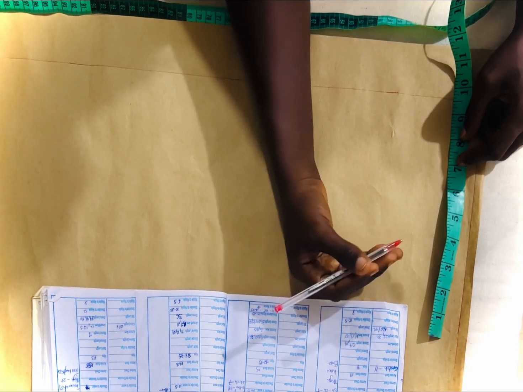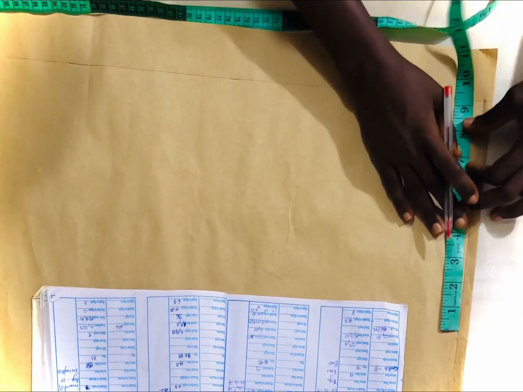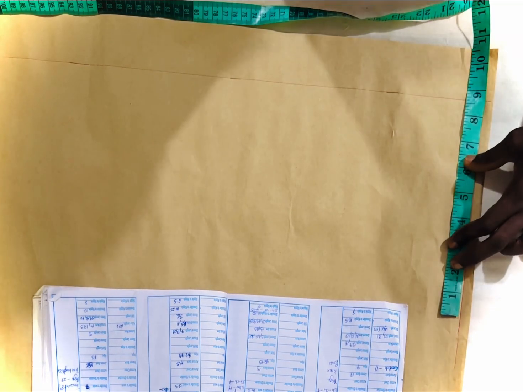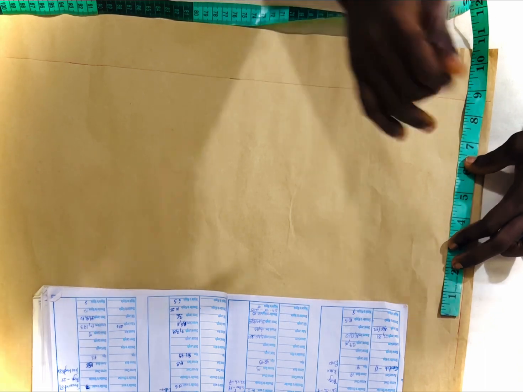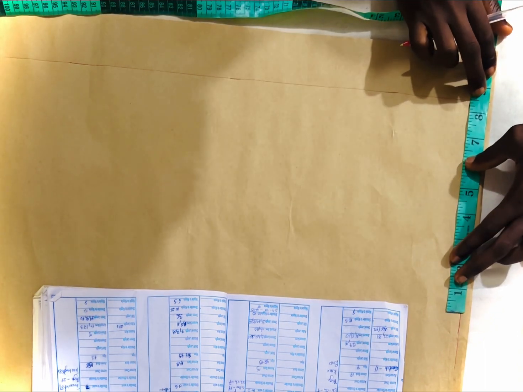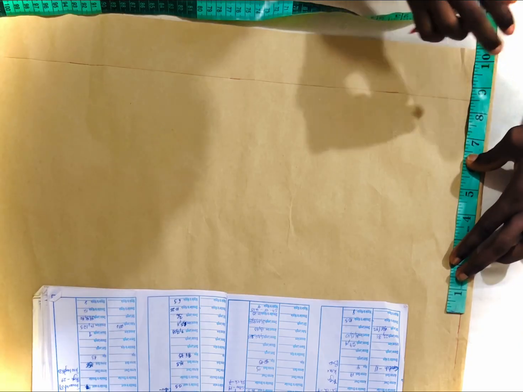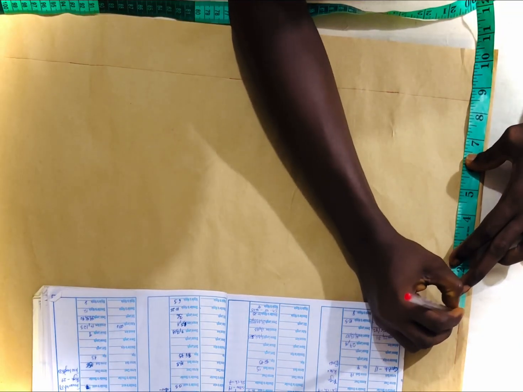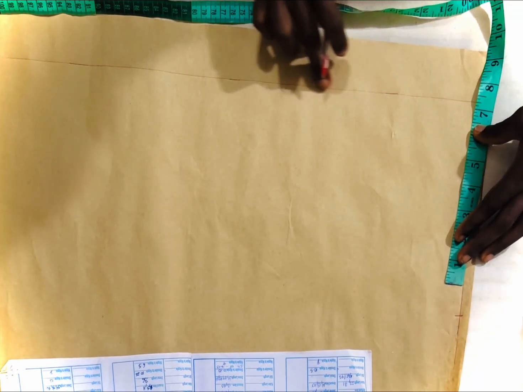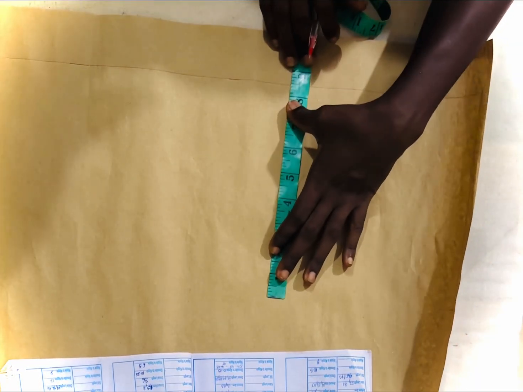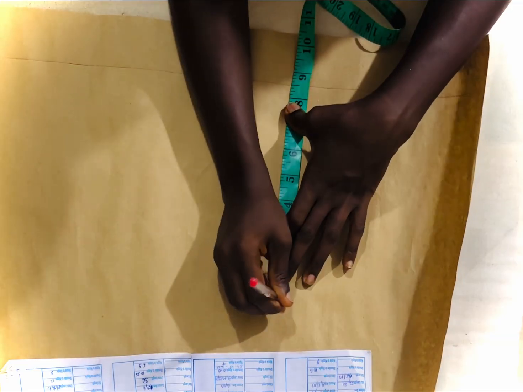So 17 divided by 2 is 8.5. You measure your 8.5 and mark it. You stand on the same line and mark another 8.5 at the down.